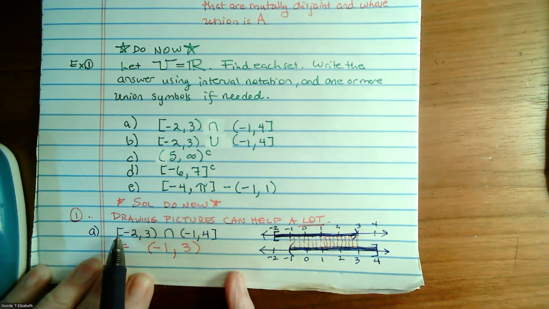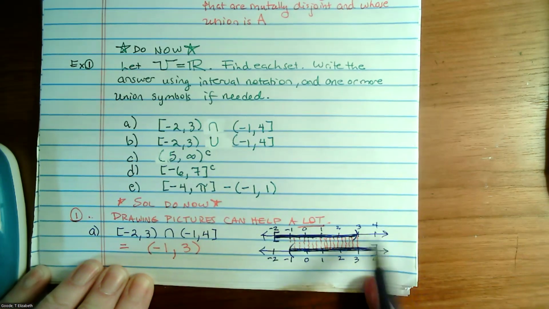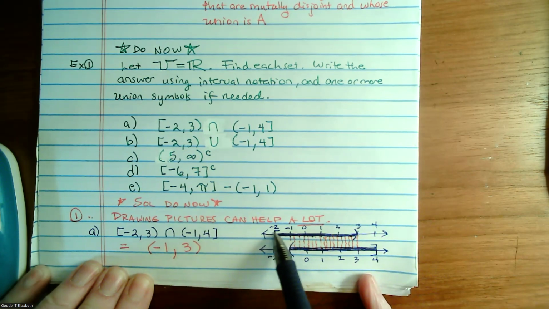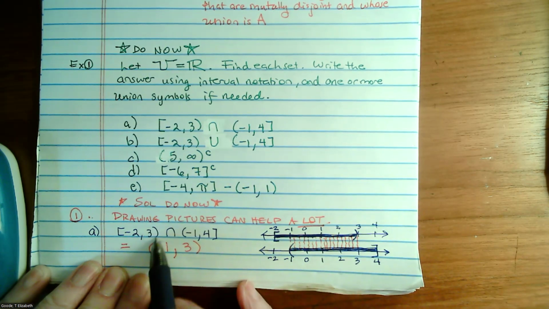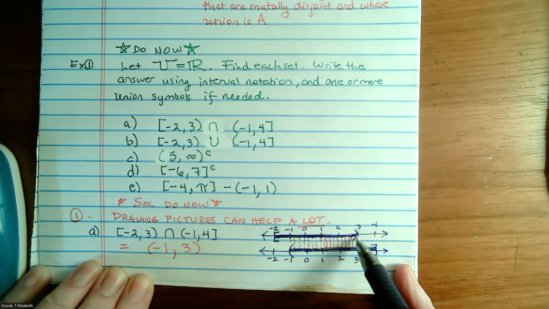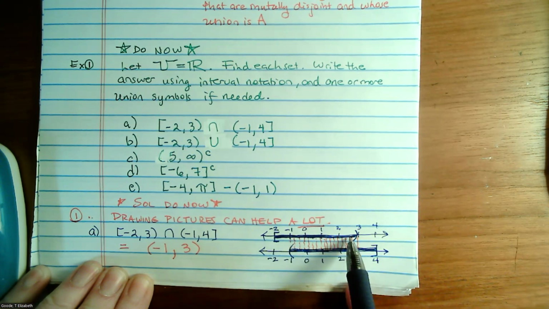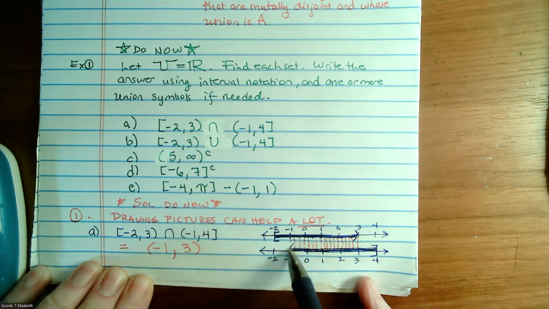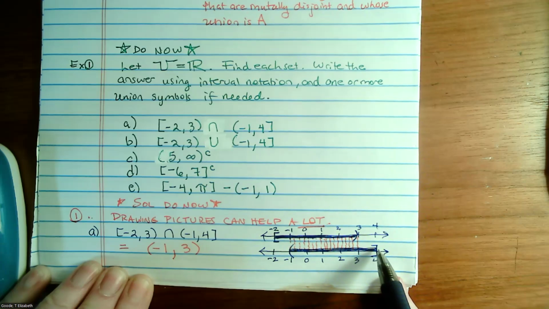So if we want to understand what the intersection of these two sets is, it can be very helpful to draw a picture. So here is a picture of the set -2, 3, where we're including the -2. We indicate that with a square bracket. But we're not including the 3 because this is a soft parentheses. It's the soft bracket. It says it's like having an open hole at the 3. Everything in between there is being included. -1, 4 as a set, well, we're not including the -1. We have a soft parentheses there, but we are including the 4, which is indicated with the square bracket.